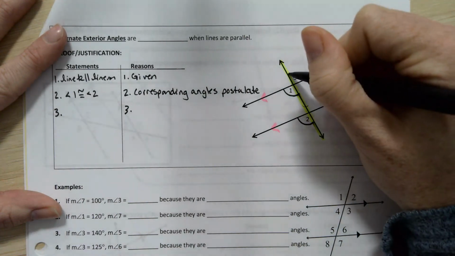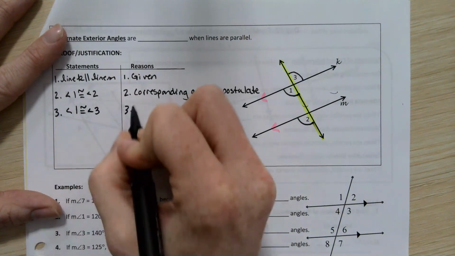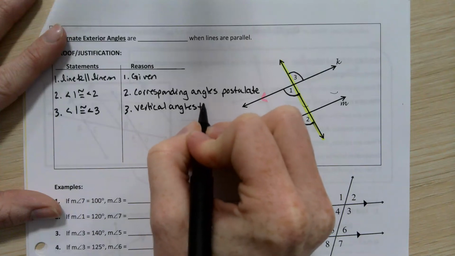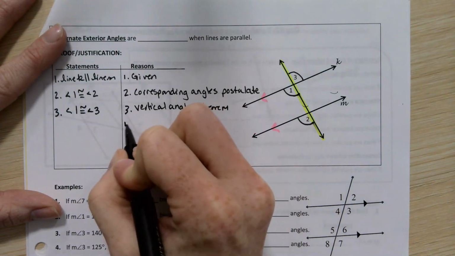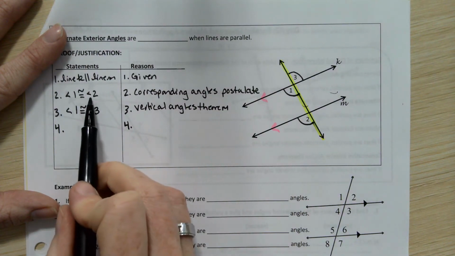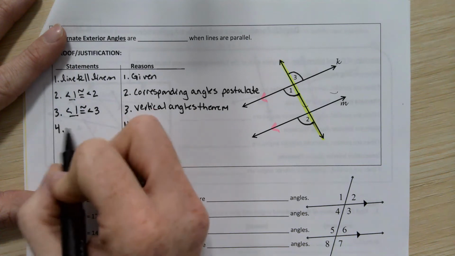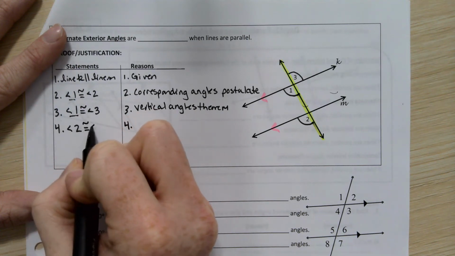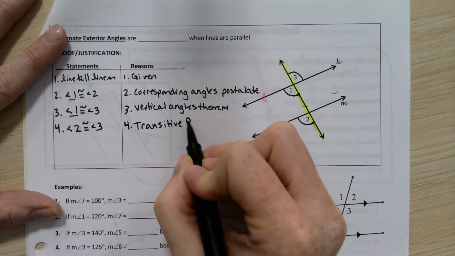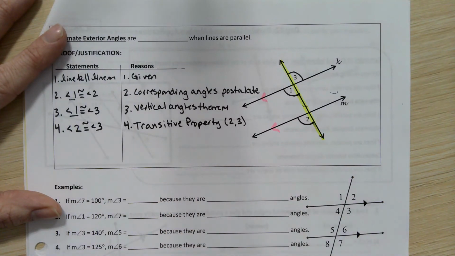Then it looks like, again, I have some vertical angles in the picture. So I can show angle 1 is congruent to angle 3 using that vertical angles theorem. Very similar to what we did earlier with our alternate interior angles. But this time, if angle 2 is congruent to angle 1 and angle 3 is congruent to angle 1, I can repeat that whole transitive property thing that we talked about, and I can make angle 2 congruent to angle 3. So this should feel very similar to before.